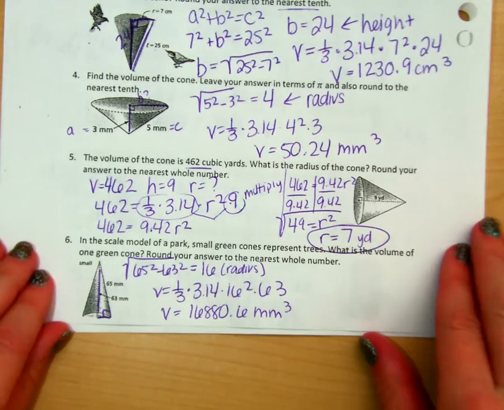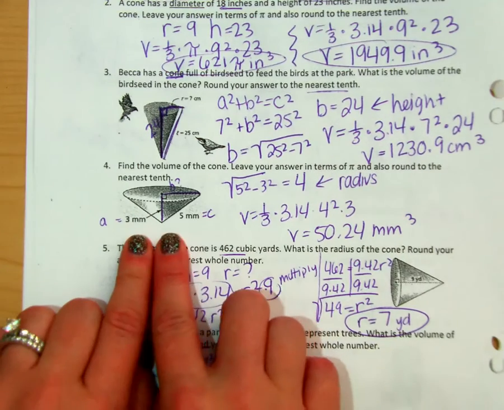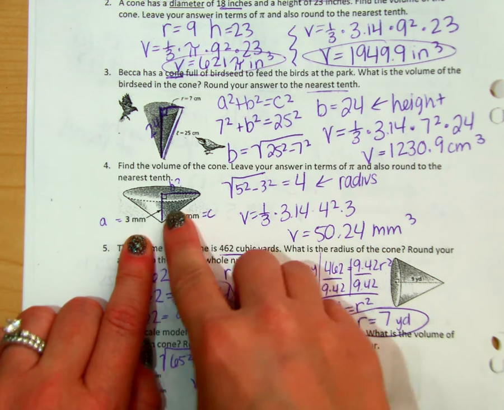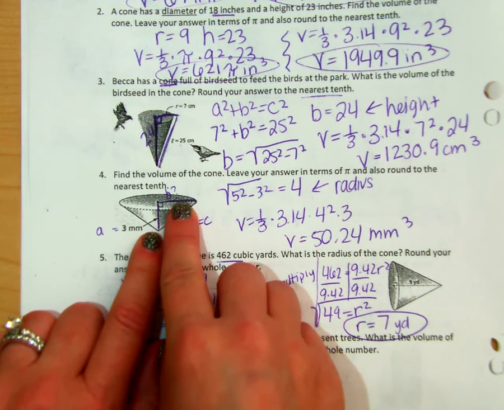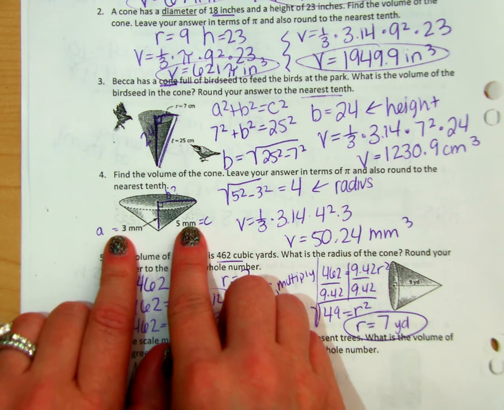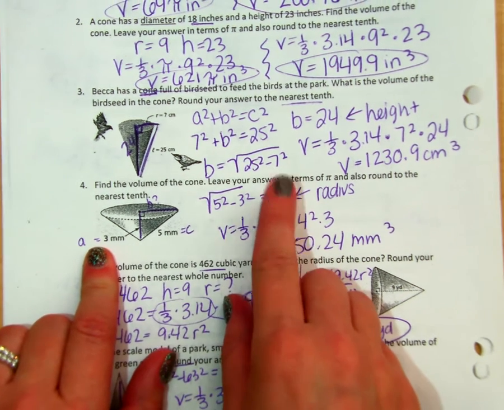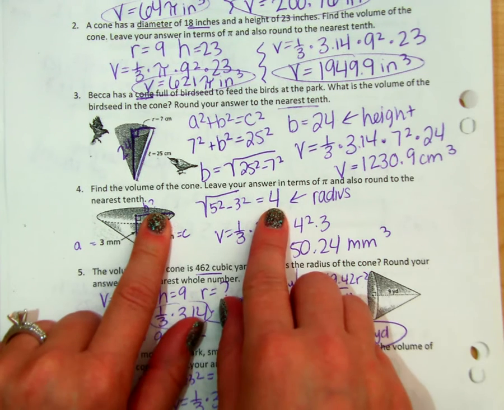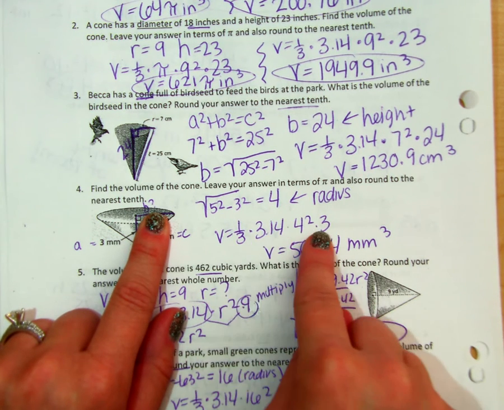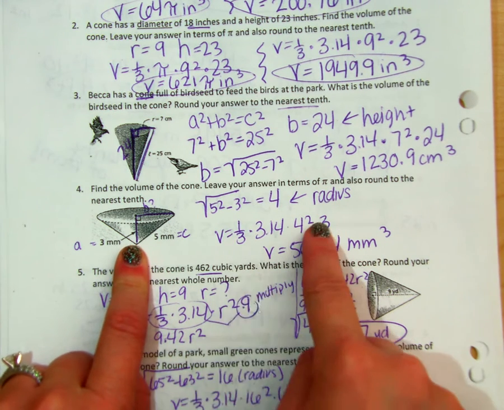Let's flip to our cone problems. Remember, pause the video to write this down. Number 4, the first cone, we have the side of it, we have the height, we don't have the radius. You need to use your Pythagorean theorem. This is your C, this is your A or B. C squared minus A or B squared to get your radius of 4. Once you have your radius, plug in your radius, plug in your pi, and of course, the height of the cone, which is 3. Plug all this in your calculator to get your volume.